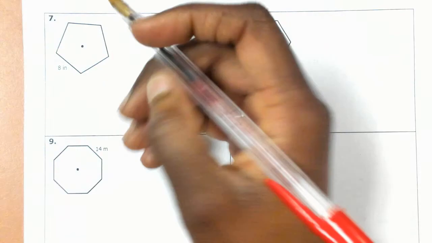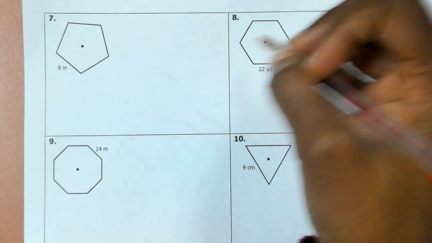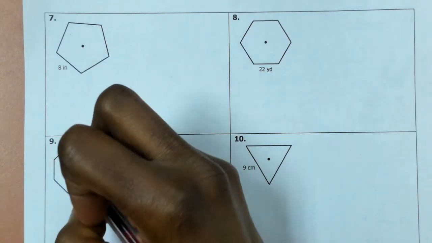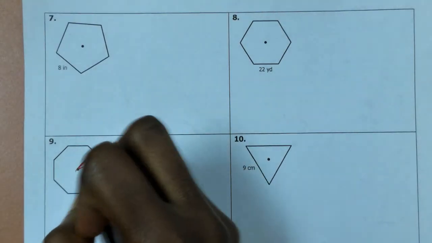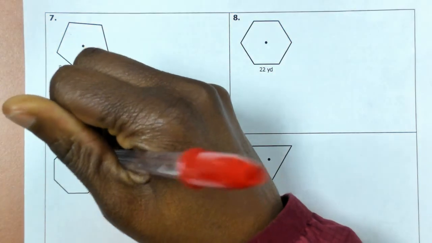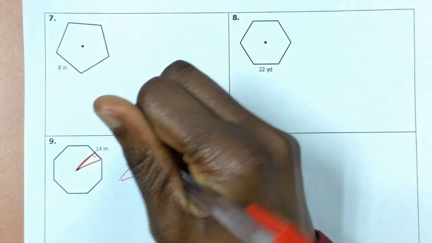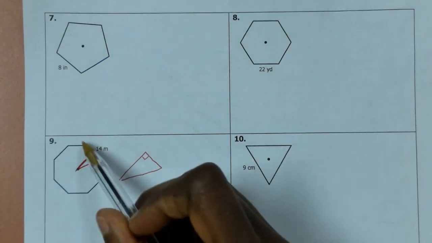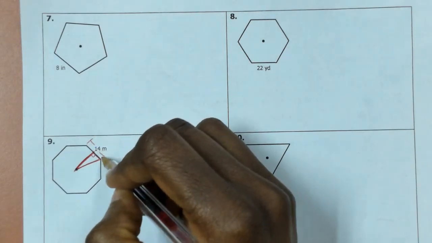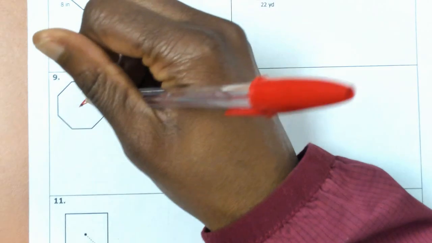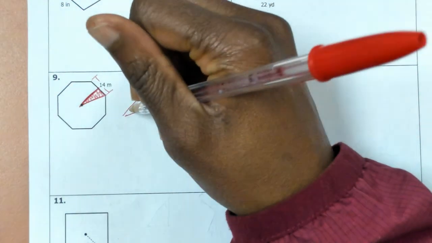They're all the same. They give you half of a side, or they give you the side length for each of these. So if we were to create a triangle that has the apothem, a radius, and half of the side, our triangle for this figure would look like this. And the 14 is the full side. So 14 is going from here all the way to here. So our figure is only going to have a 7 here for the shaded triangle that we're doing.